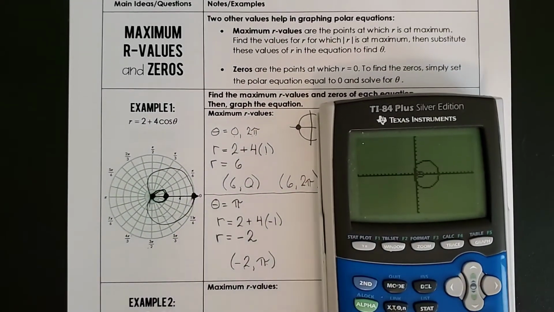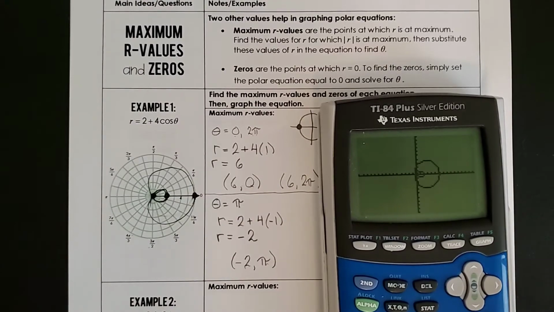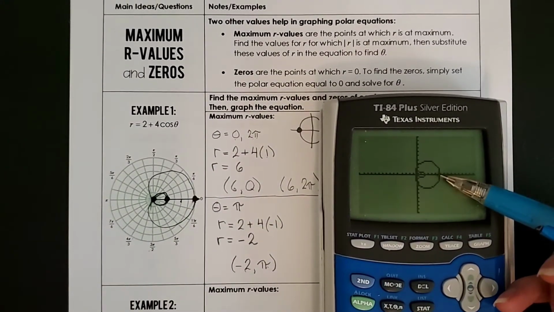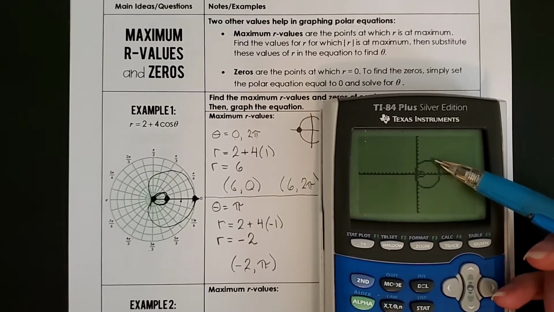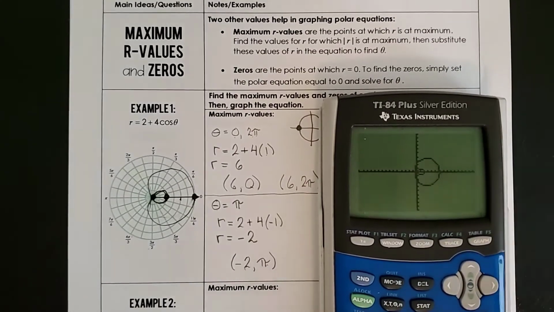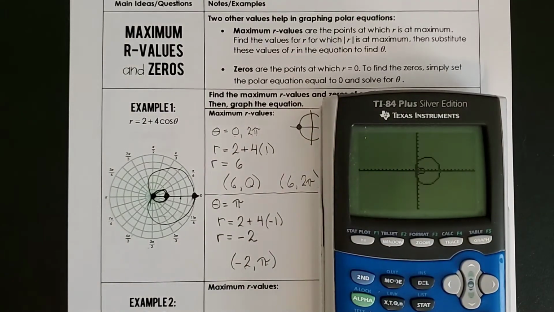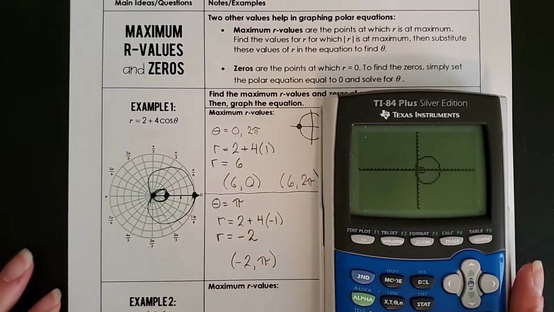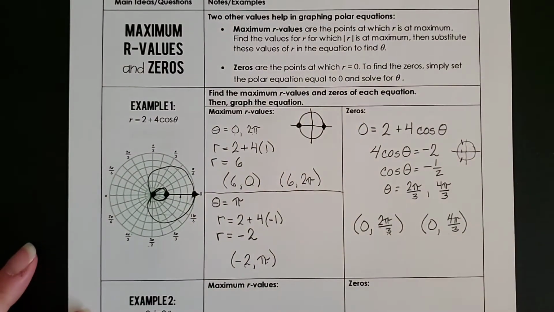Then go ahead and use your calculator to help you fill in those pieces. But think about where it's starting over here at 0 and the path that it's taking. It's a very different way to graph than our normal rectangular coordinates in X and Y. All right, let's try the next one.